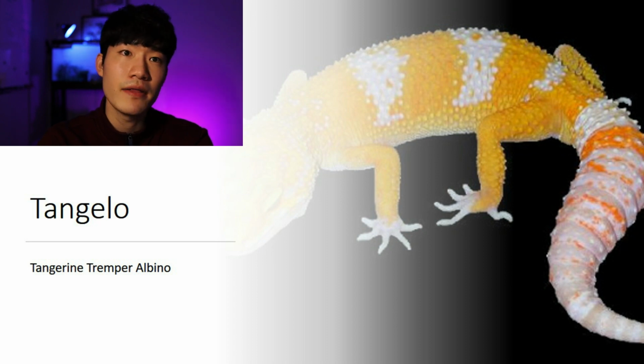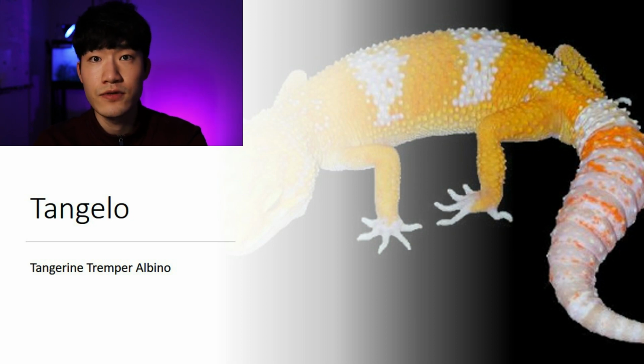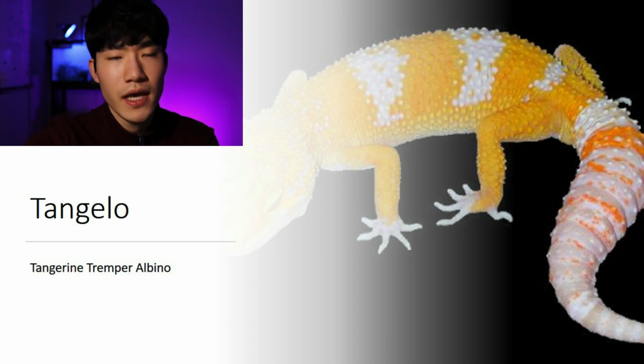And also Bell Albino and Rainwater can have the white color, so you always want to know. You always want to do the tracking history, like their history for their parents and all those things, to make sure that you're getting the right gecko. But as an example for Tangelo, you will have that white pattern on its back with the yellow color.